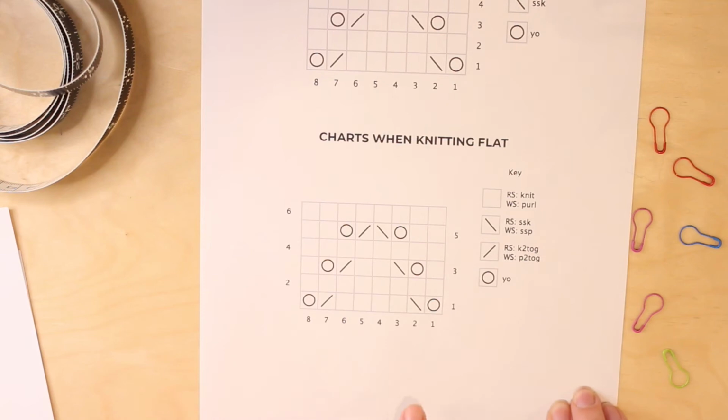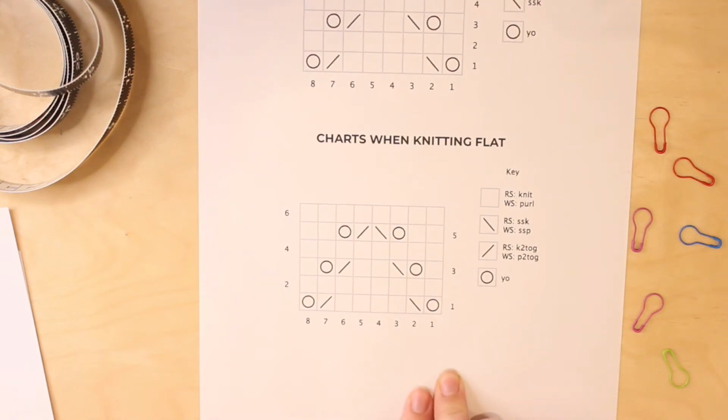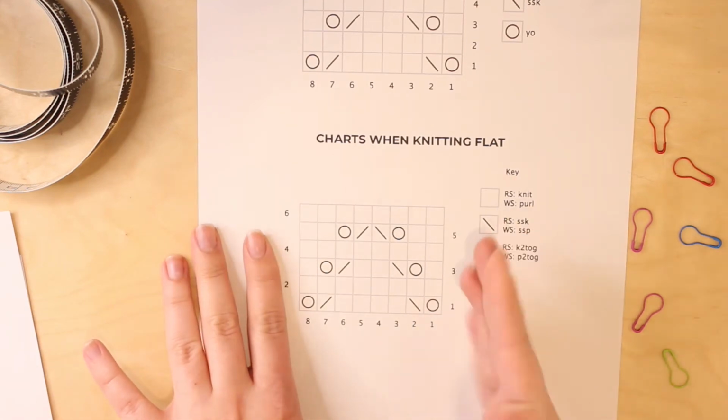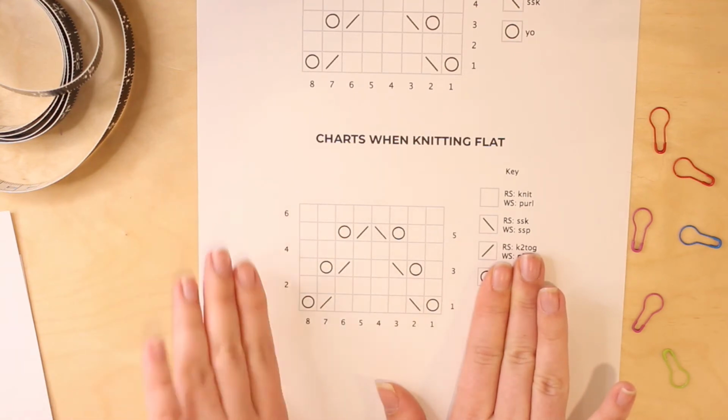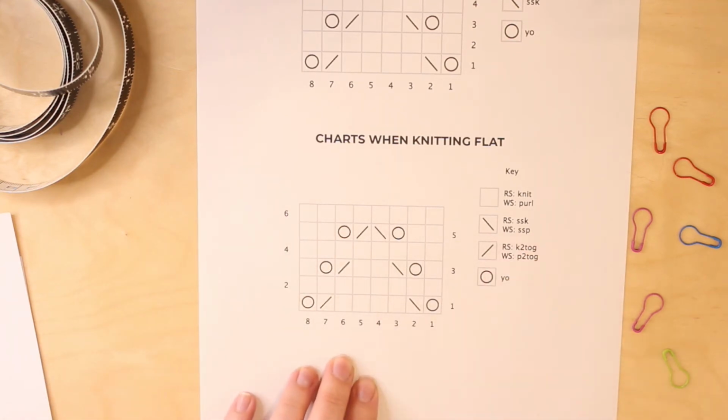So when you're working flat, it will often look similar to working in the round, but you'll notice that the numbers running alongside the chart are split in half. So the odd numbers are on the right and the even numbers are on the left. This is because you will be reading the chart the same way, so bottom to top.